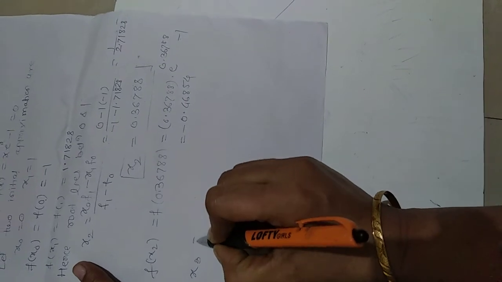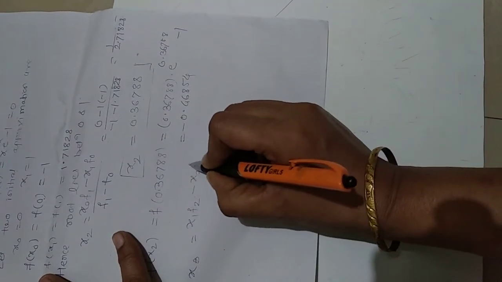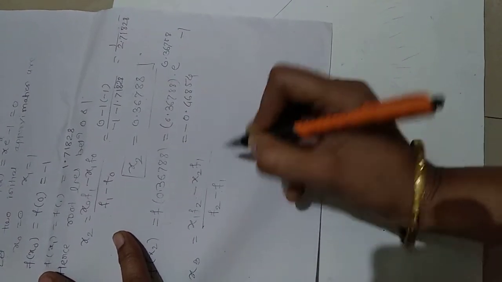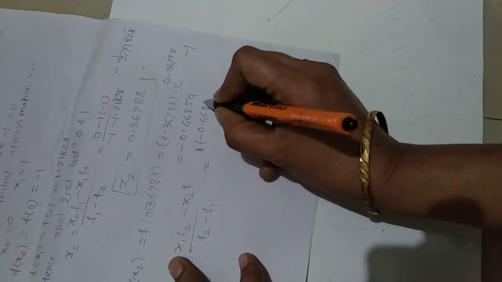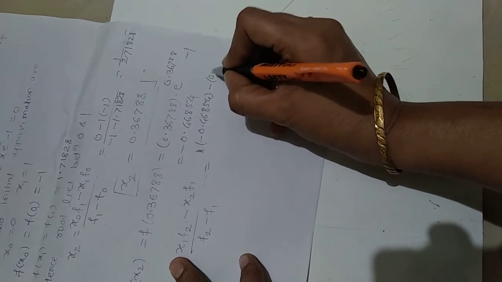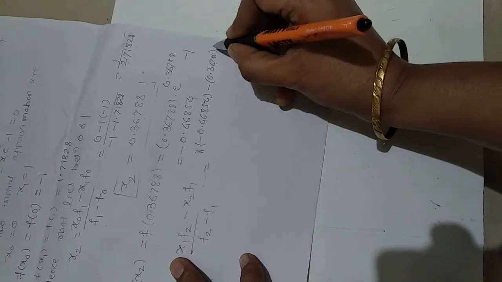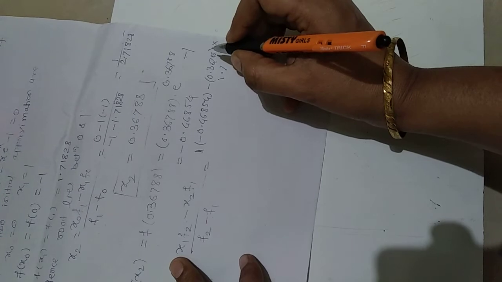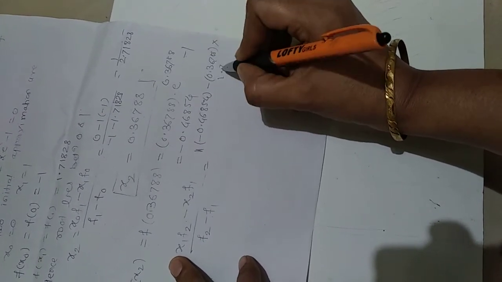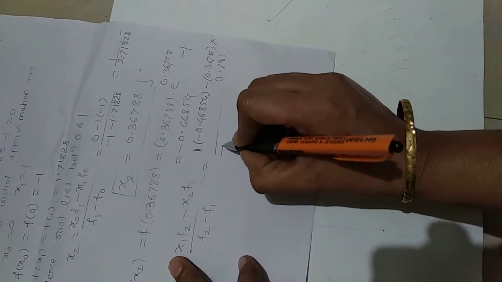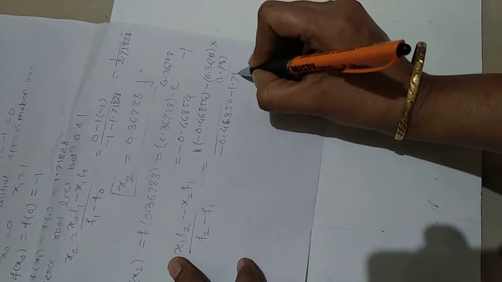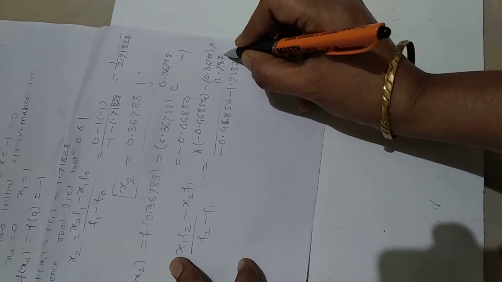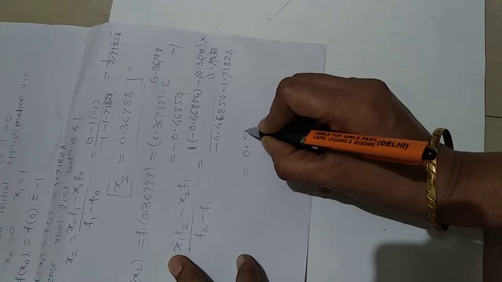Then find x3. x3 is equal to x1 f2 minus x2 f1 upon f2 minus f1, and that is equal to 1 into minus 0.46854 minus 0.36788 into 1.71828 upon minus 0.46854 minus 1.71828, and that is equal to 0.50332. This is the value of x3.